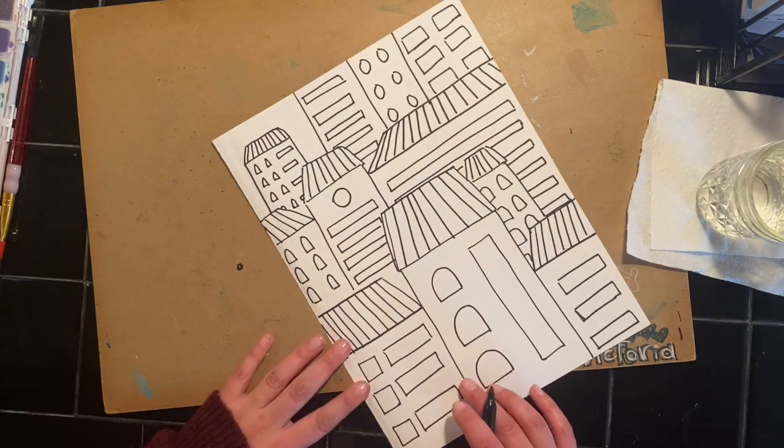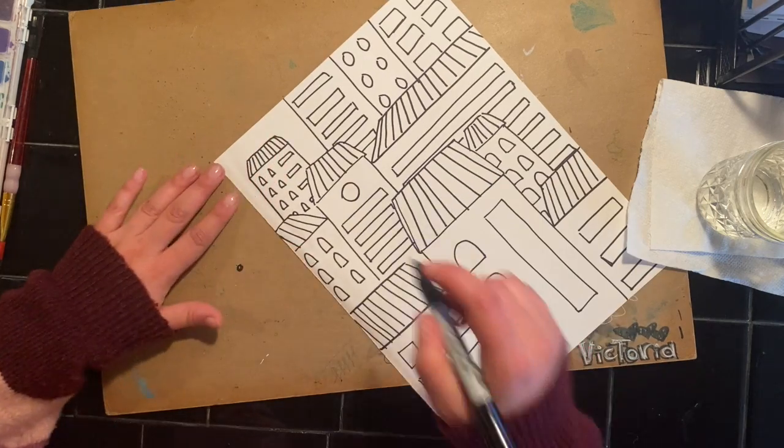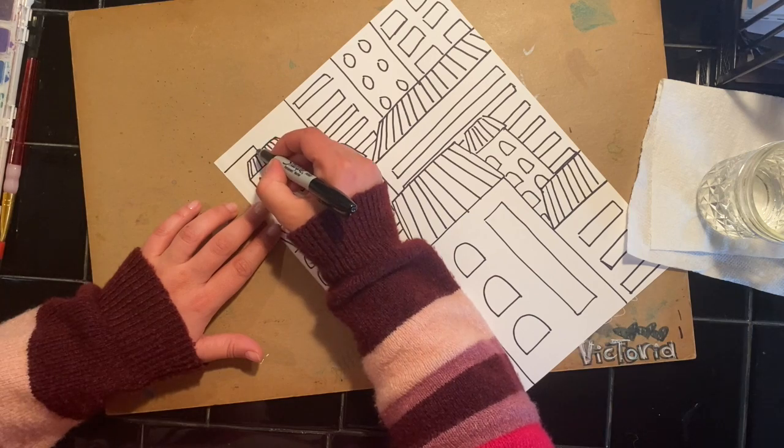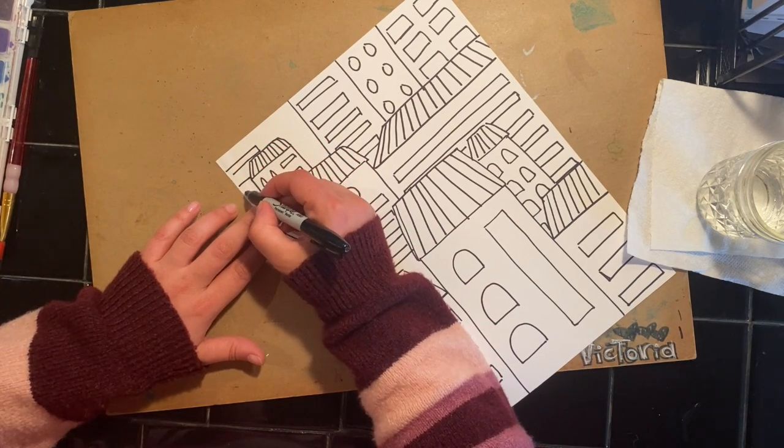Okay. You can leave this space without windows because you don't see the lines. So maybe I'll just add my favorite rectangle windows right here.